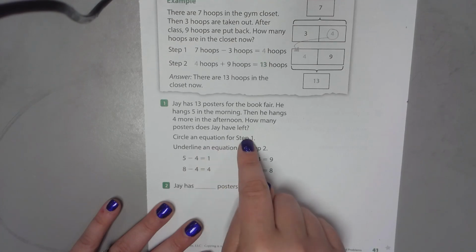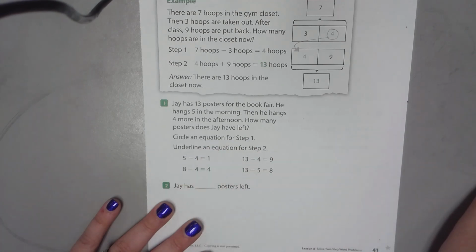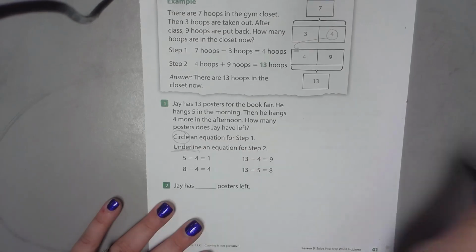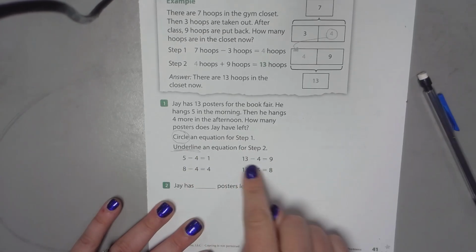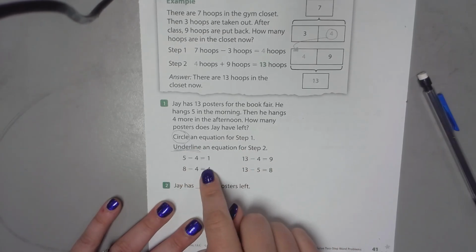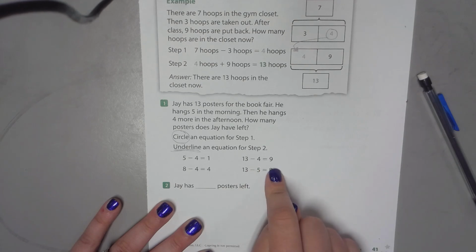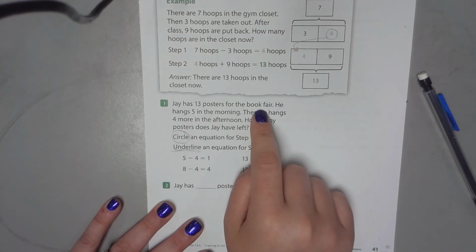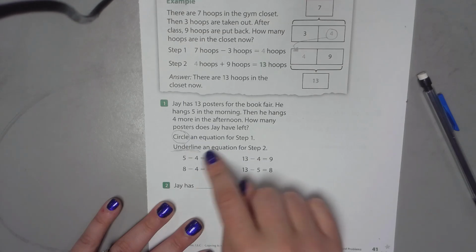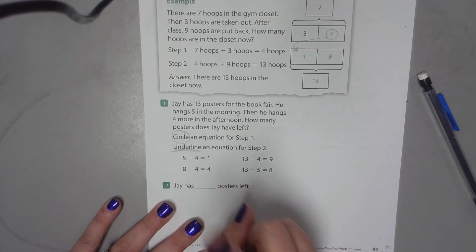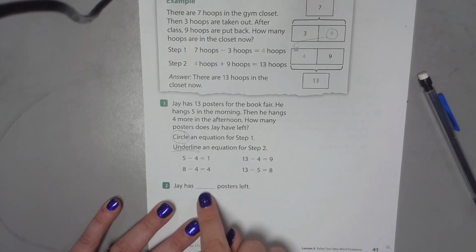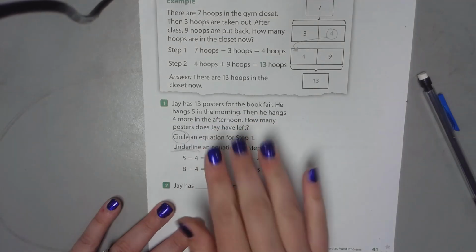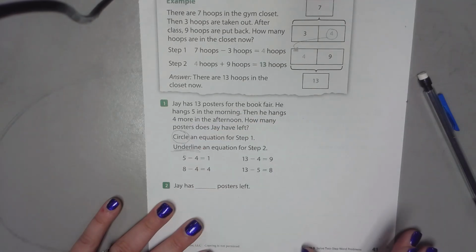Circle an equation for step 1. Underline equation for step 2. So it wants you to circle step 1 and underline step 2. So which one of these is step 1? You would circle it. Which one of these should be step 2? Underline it. What it's meaning is look up here. Start number, stop number, adding or subtracting, circle what you have to do first, underline what you have to do second. Okay? And then put your answer here. Jay has blank posters left. So find the answer and put it on the line.